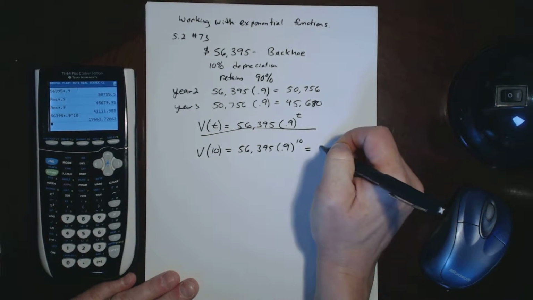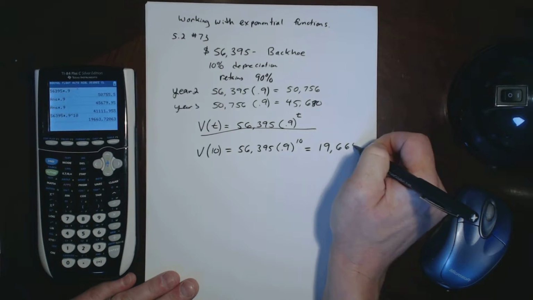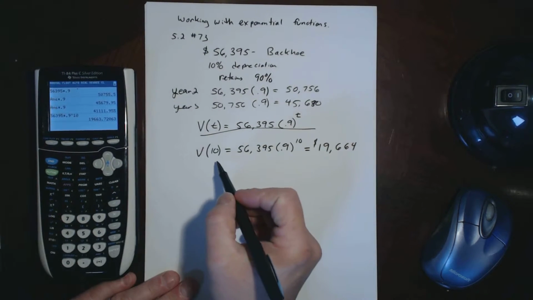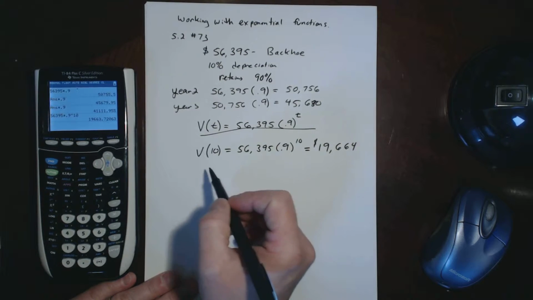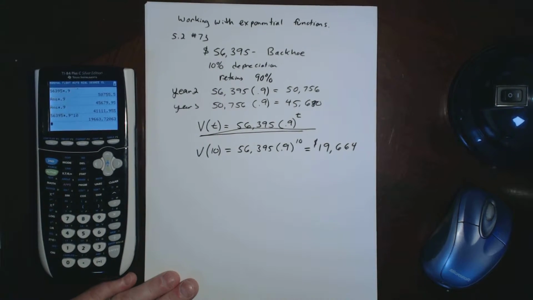And that's going to be a grand total of $19,664. So this is pretty easy to figure out, what this depreciation is going to be given any year, as long as now we can establish our equation.